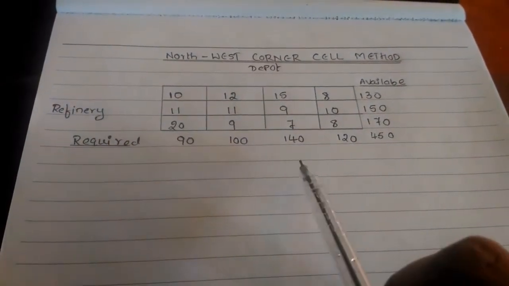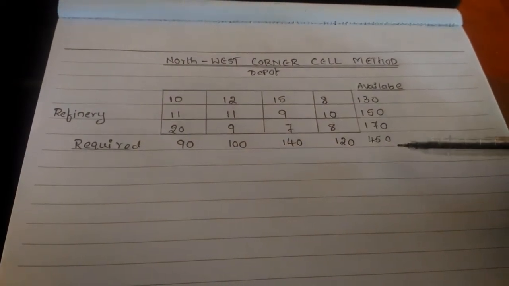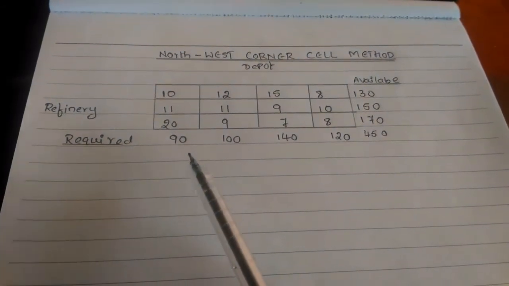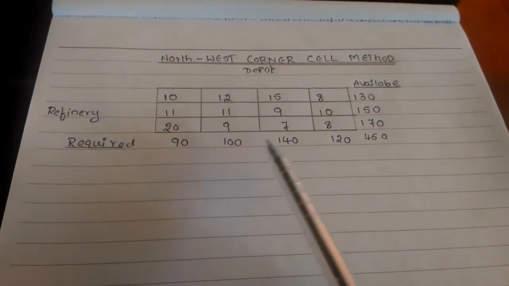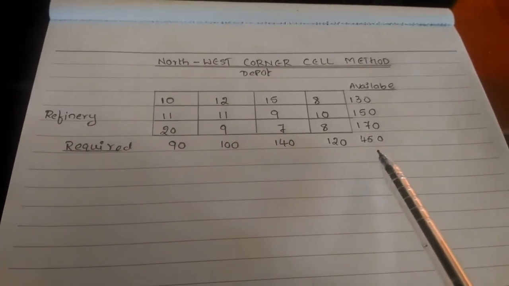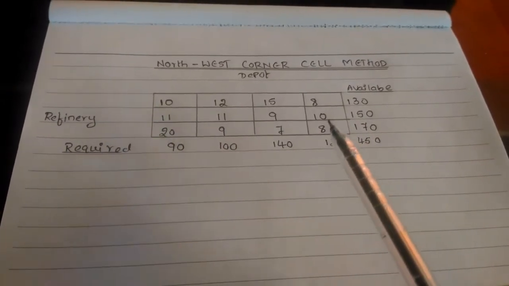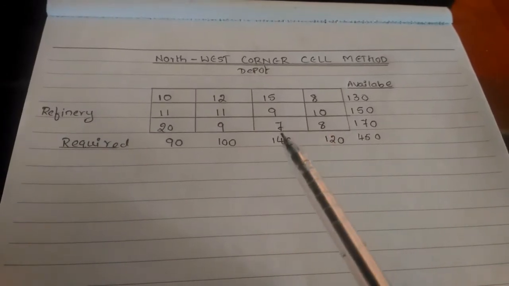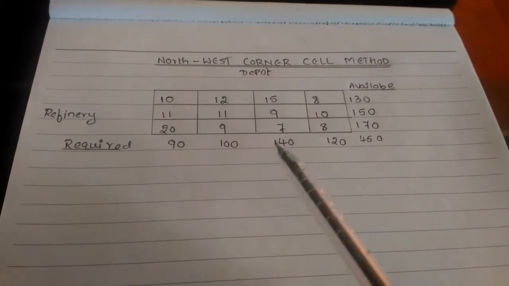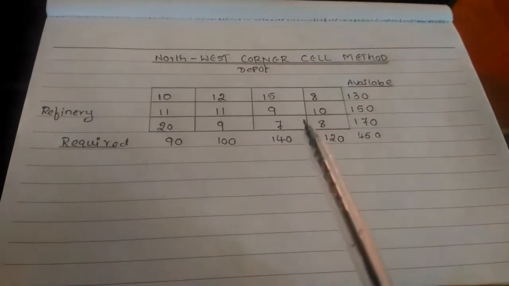Now the sum of availability is 130 plus 150 plus 170, which makes 450, and the sum of the demand is 90 plus 100 plus 140 plus 120, which again leads to 450. So with this we conclude that the given transportation problem is a balanced transportation problem. Now we are eligible to apply the northwest corner cell method to the given transportation problem.